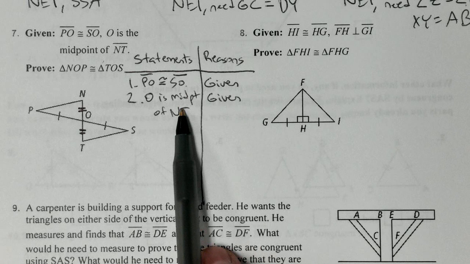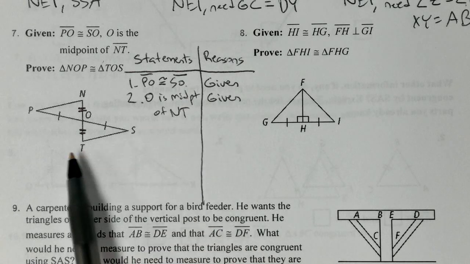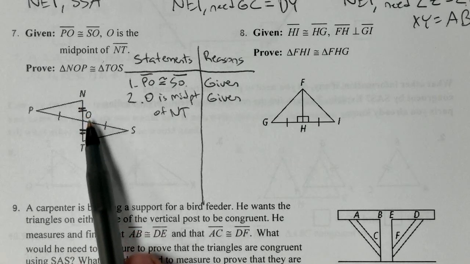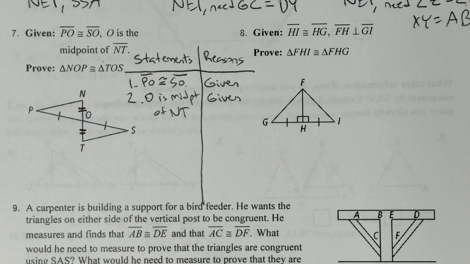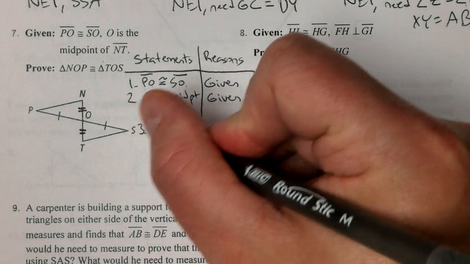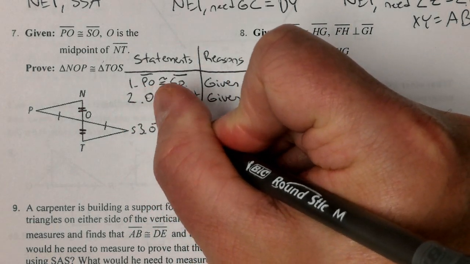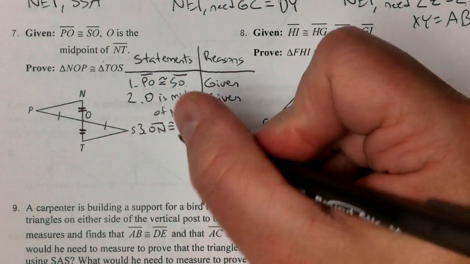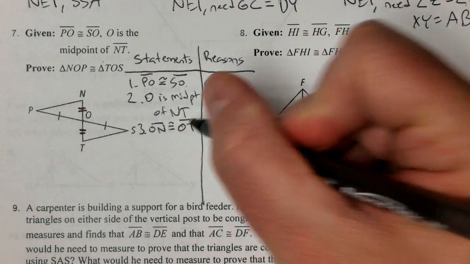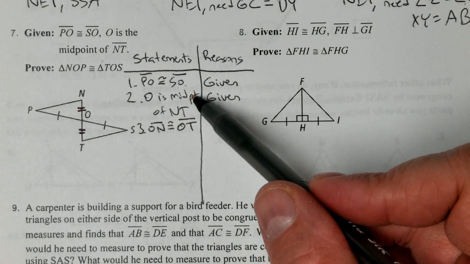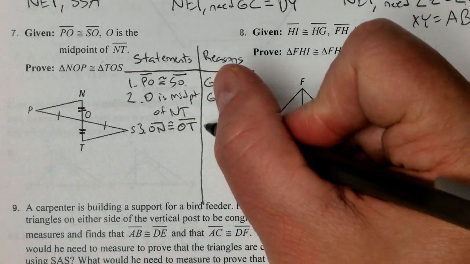Alright, so what we said earlier was if O is the midpoint of NT, then those are equal. So I'm going to say ON is congruent to OT. So just like that other one, we look at the word above, which was midpoint, and we put definition of midpoint.